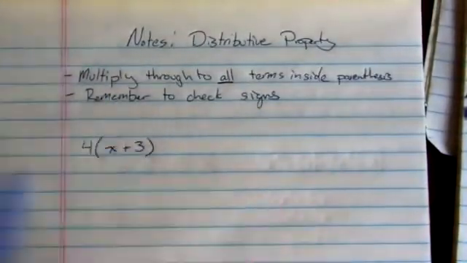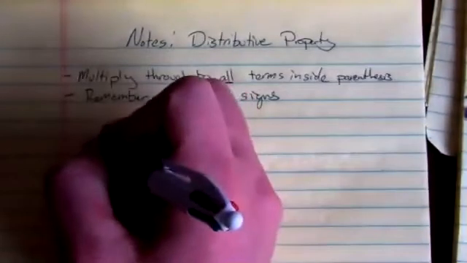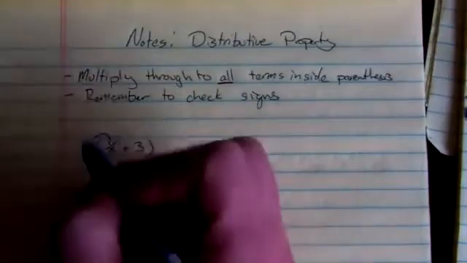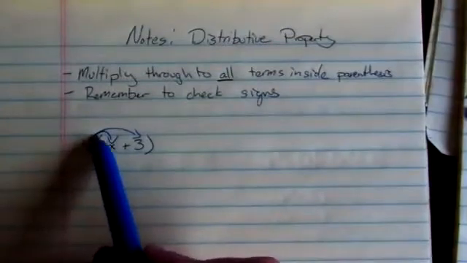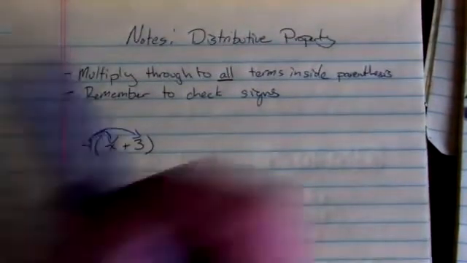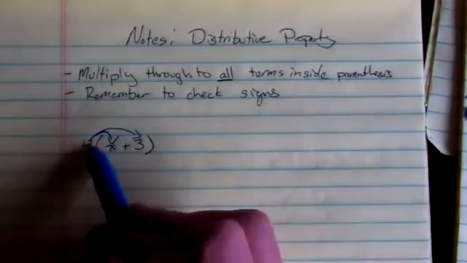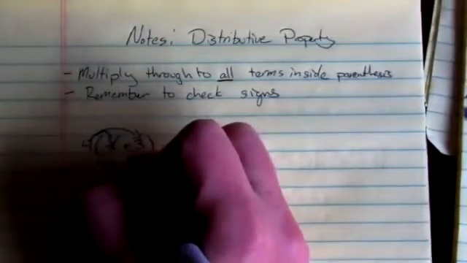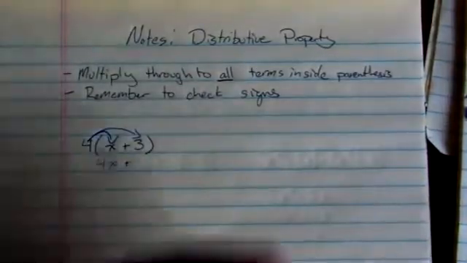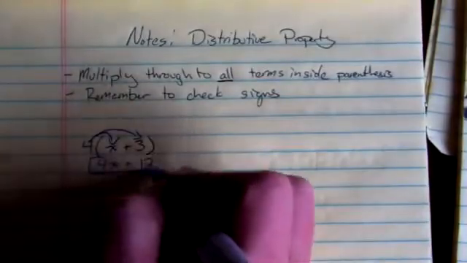If we remember when we talked about multiplying, a number next to parentheses means multiplication. So we need to distribute the 4 to the x, and we need to distribute the 4 to the 3. This is why you may hear me call it the rainbow property, because we draw rainbows to show what we need to distribute the number to. So 4 times x will just give me 4x, plus 4 times 3 gives me 12. We cannot combine these, they're not like terms, so I am done.